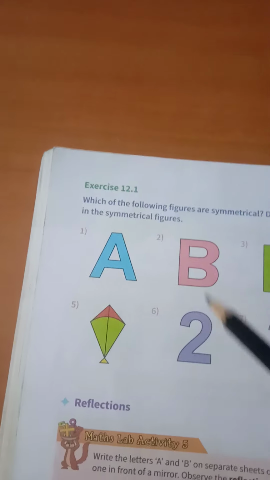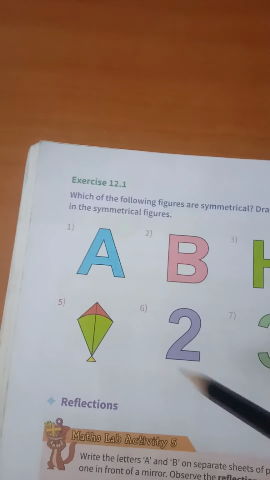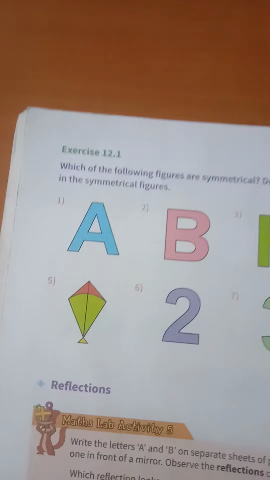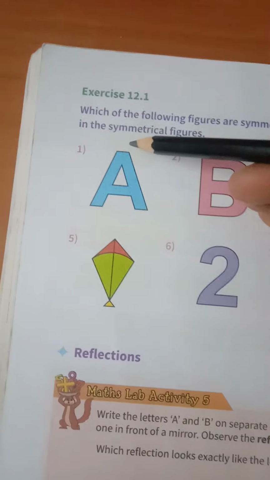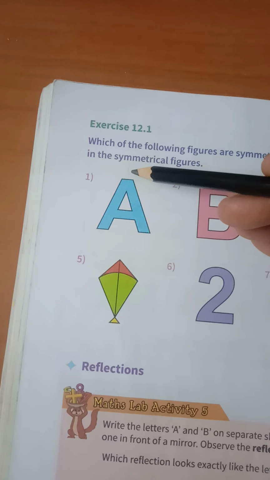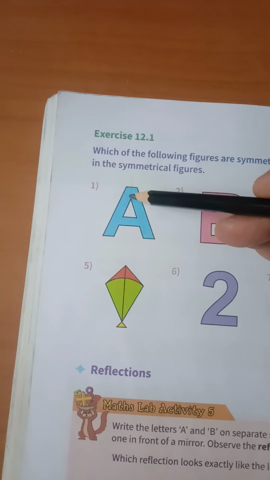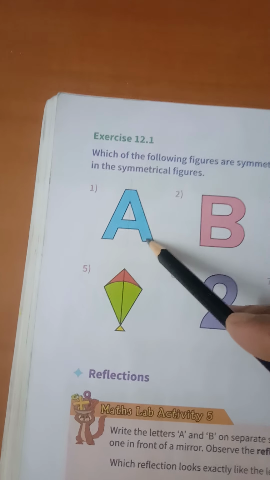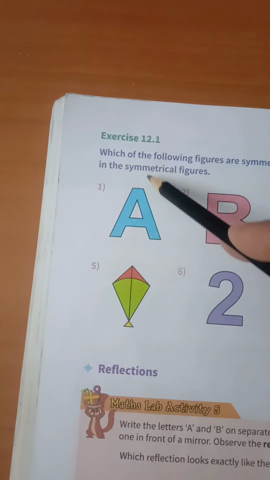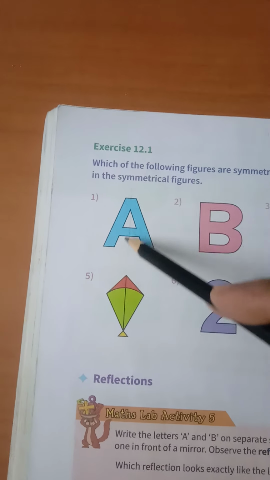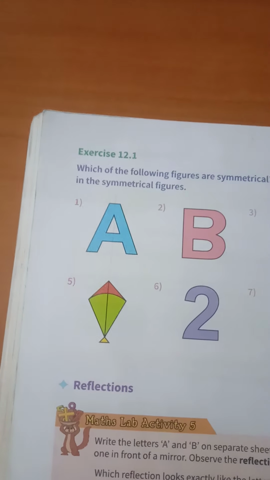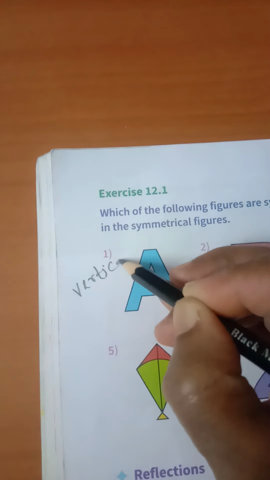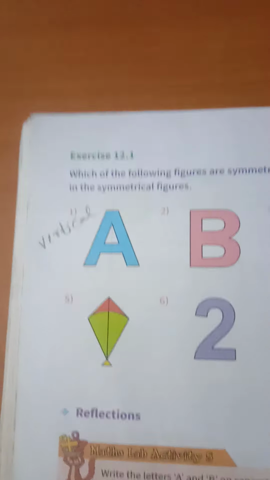You draw A, B, H, whatever is here, in the notebook, and then you draw the axis of symmetry, and then you submit it. For A also, with the help of a scale, draw one dotted line, the axis of symmetry. So this is a symmetrical figure. You can draw the axis of symmetry. If I have drawn like this, then it is called a vertical axis of symmetry.